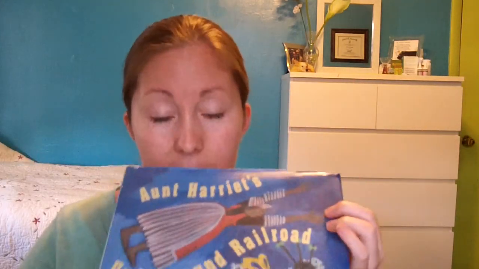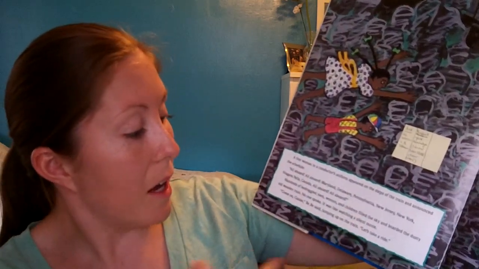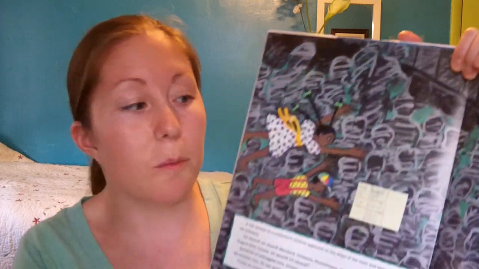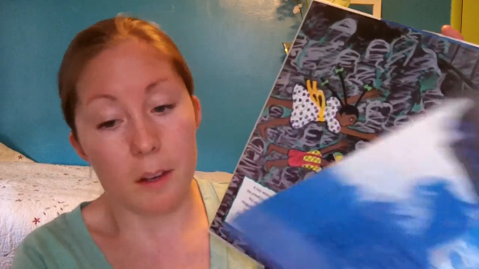I use my background knowledge. I've learned about Harriet Tubman in the past. I've seen pictures of her, and this picture does look like her. It reminds me of her. I also used the title, Aunt Harriet, made me think of this. I know that she has a lot to do with these states and helping people in these states. Any kind of background knowledge that I could pull about Harriet Tubman is what I would use to support this, okay? So that would be explicitly modeled. I would explain my thought process to the students. Then we would continue reading.